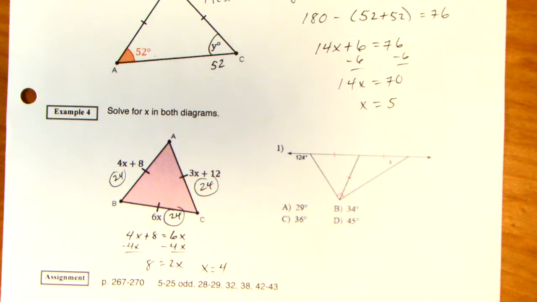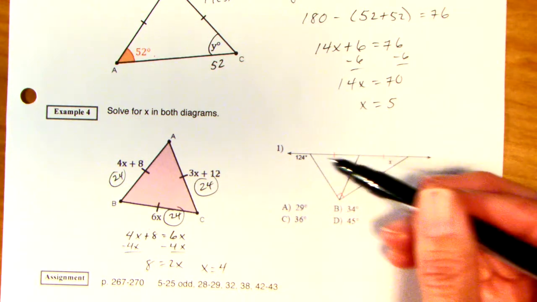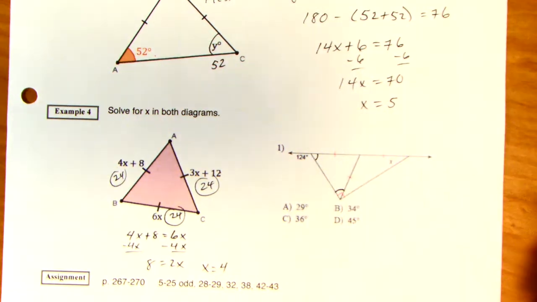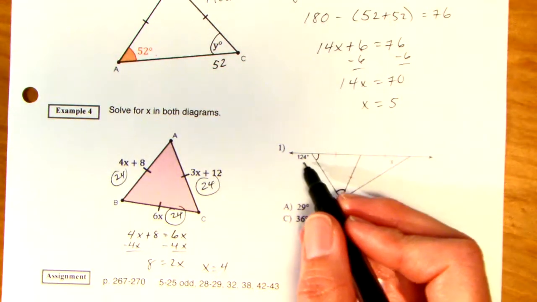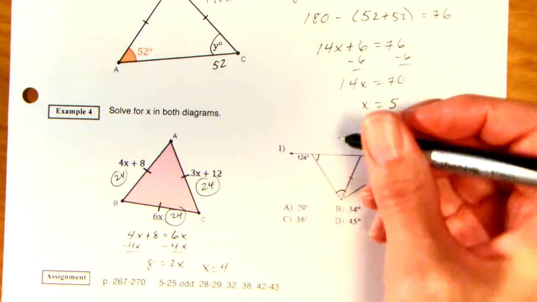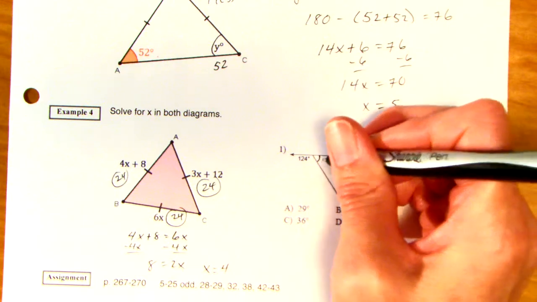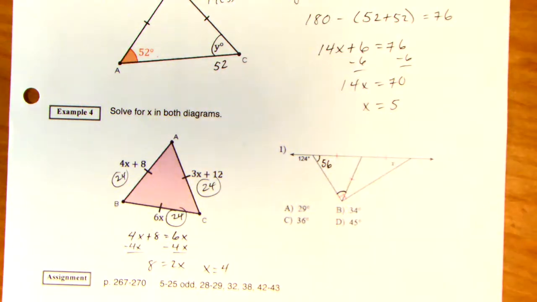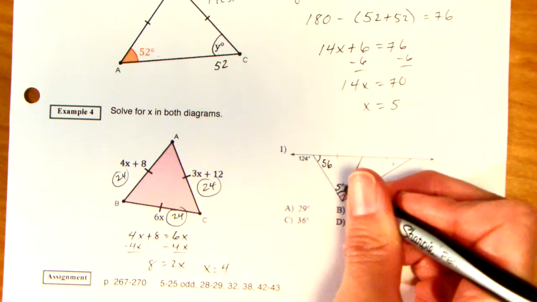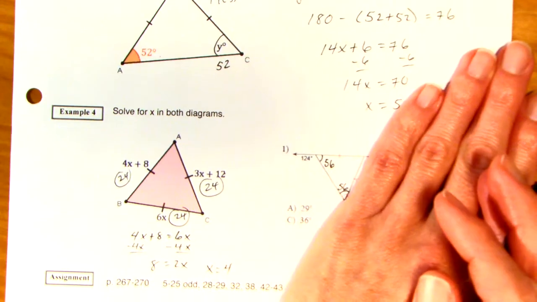All right, how about this one? Whew, look at this. So this is an equilateral triangle. That means this angle is going to be the same as this angle. Here's an exterior angle. This makes a straight line. So if this is 124, this angle is going to be 56. So if this angle is 56, this one's 56. I know this is confusing. Just pretend that this triangle part's not there.